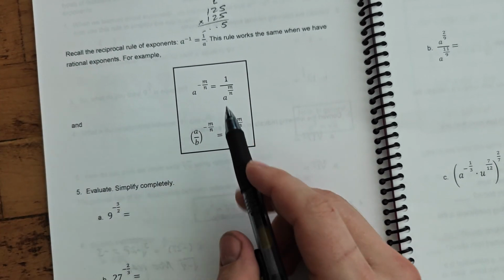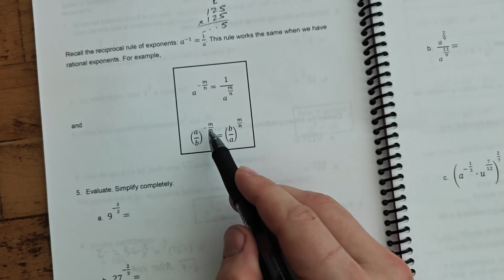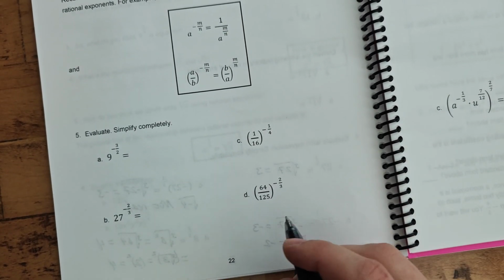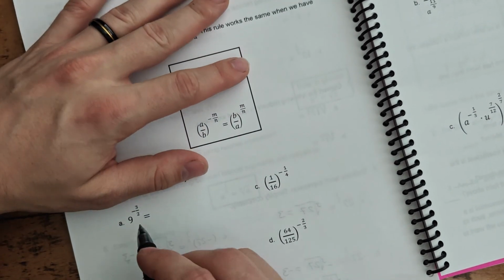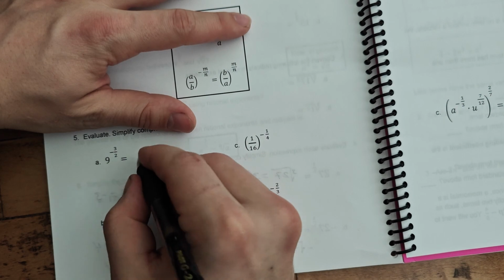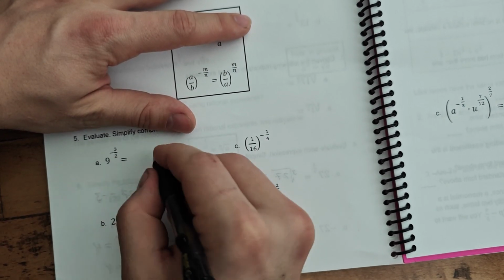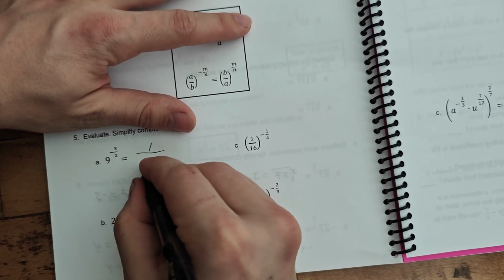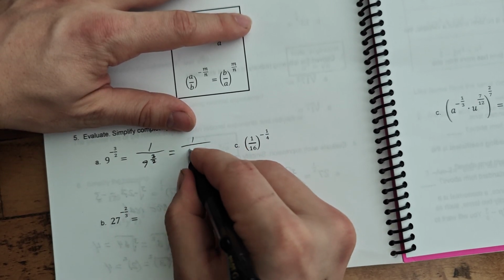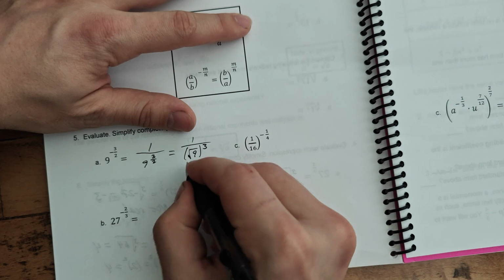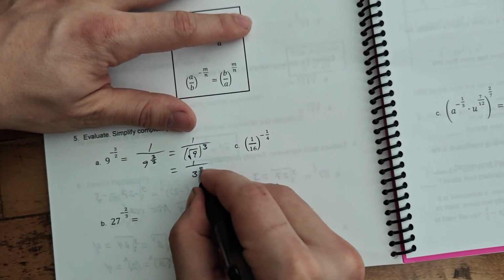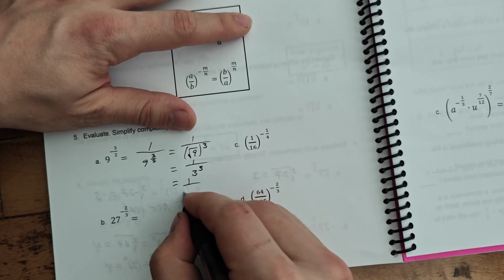Next, we've got a little bit about reciprocals. Negative exponents flip over the fraction. Simplifying these things. So 9 to the negative 3/2, for instance. Well, let's get rid of the negative. That makes it a 1 over 9 to the 3/2, which is 1 over square root of 9 cubed, which is 1 over 3 cubed, which is 1 over 27.